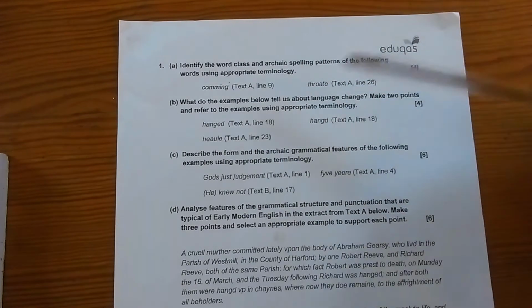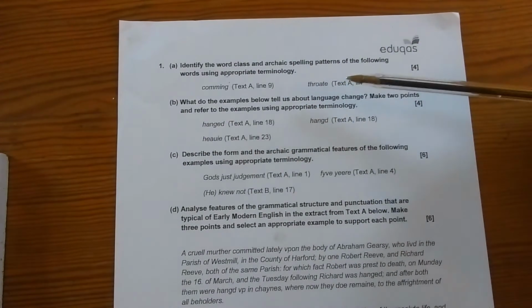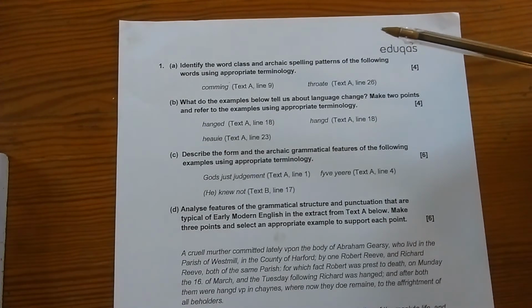And what's going on? Well, it's got this appended E, hasn't it? Appended E, a feature, is common in early modern English. And that's it. So you identify the terms, and then you give some examples of how it works.